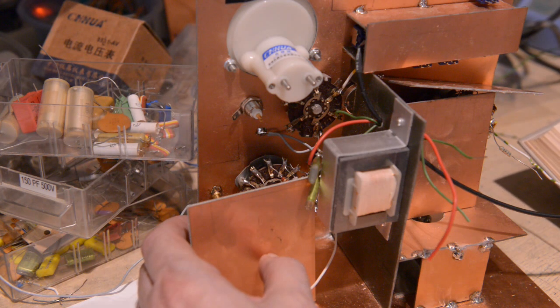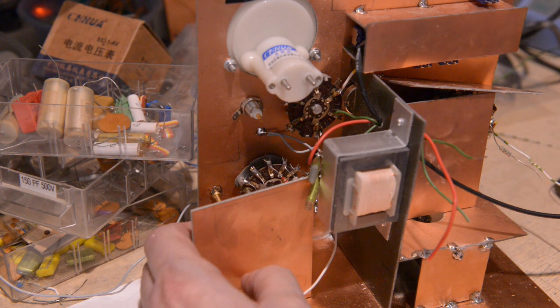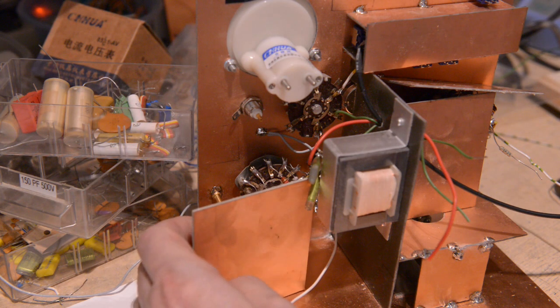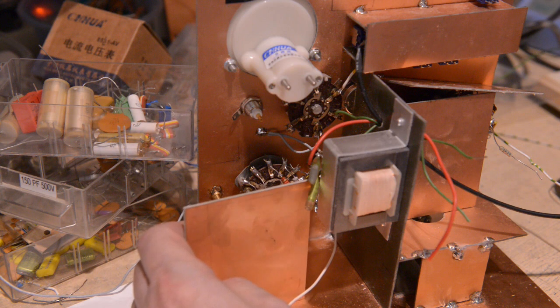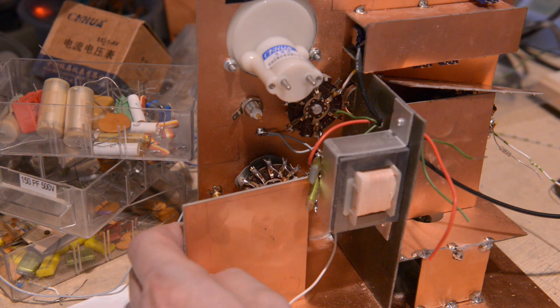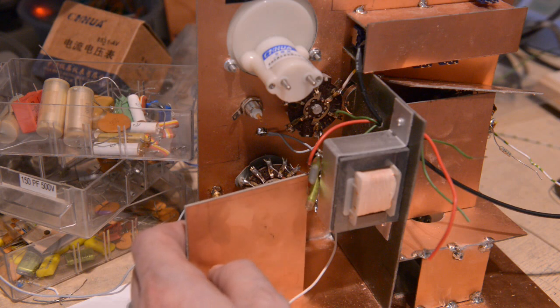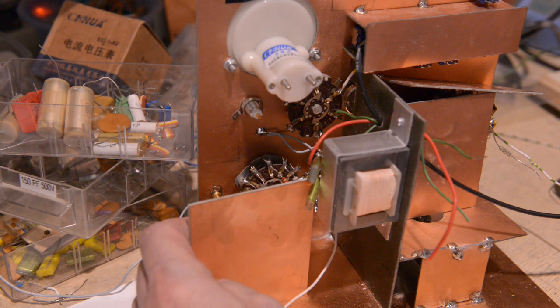And that will be the dipper. It will consist of an EF95 and an EC92. EC92s are good to 180 megahertz, so they are quite good. And I will use the EC92 as a grid detector.